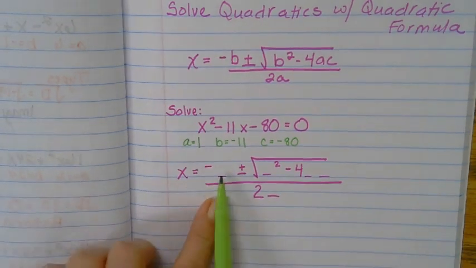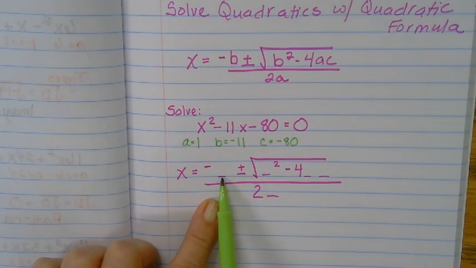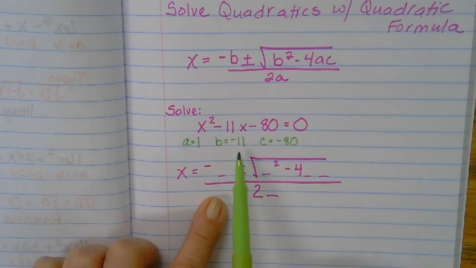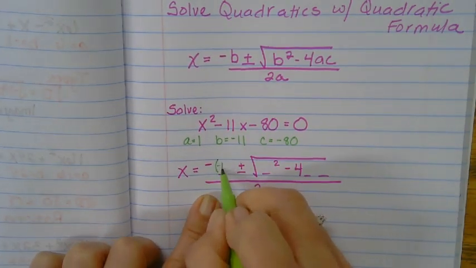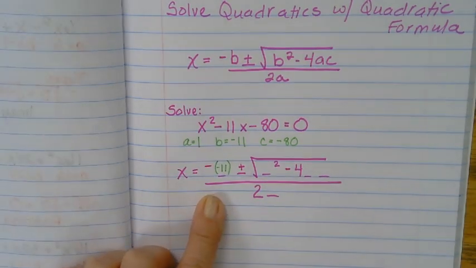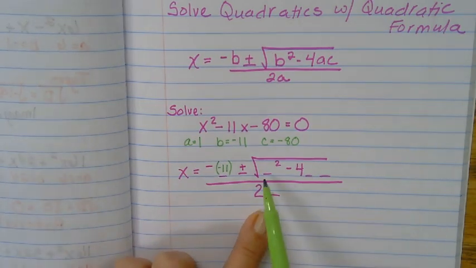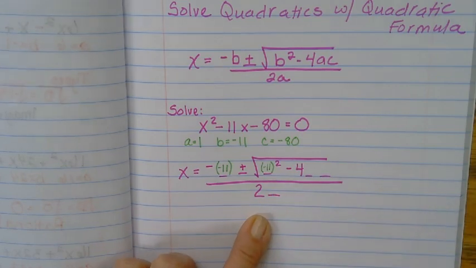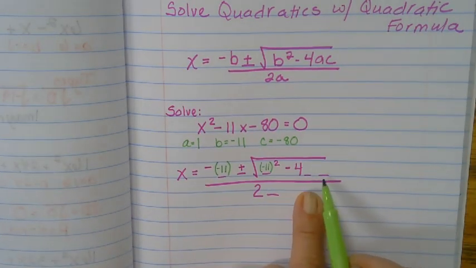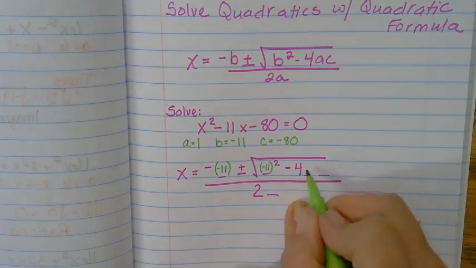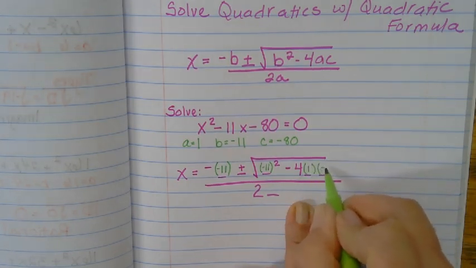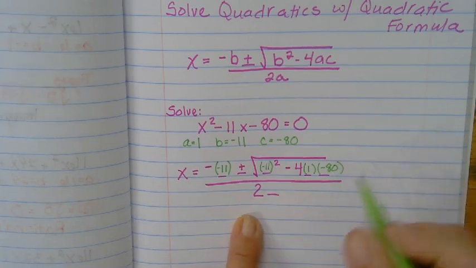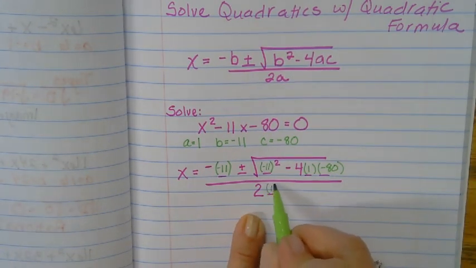Okay, so the first one, what do I put in my first blank? Our b, which is negative 11. Kind of just putting it in parentheses only because it's a negative, so that we don't lose it. And then what goes in here? Negative 11 again. A negative 11. That's squared. And then these two are 1, a and c. 1 and negative 80. And then a is 1.